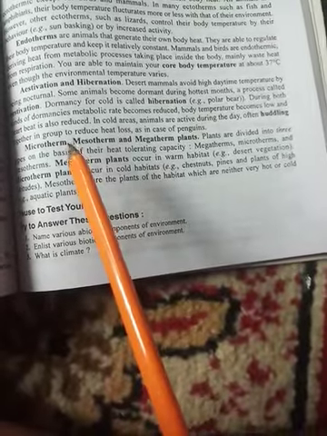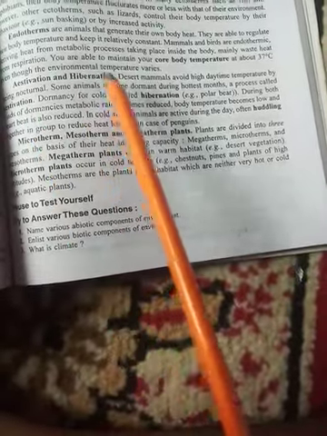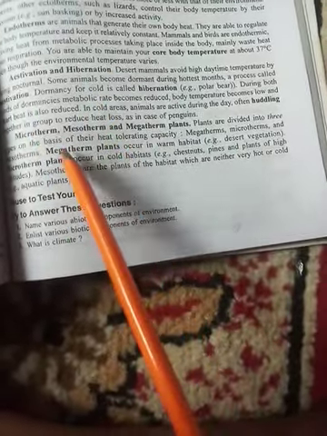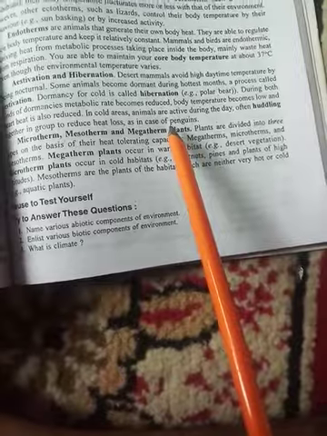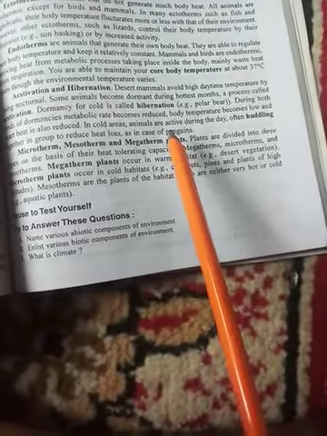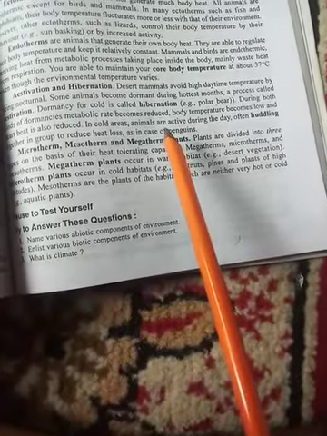So we can say whether the animals are ectothermal or endothermal, whether there is a process of estivation or hibernation, whether the plants are megatherms, microtherms or mesotherms, temperature has an important role. So, dear students, this was all about temperature as one of the abiotic components of our environment.